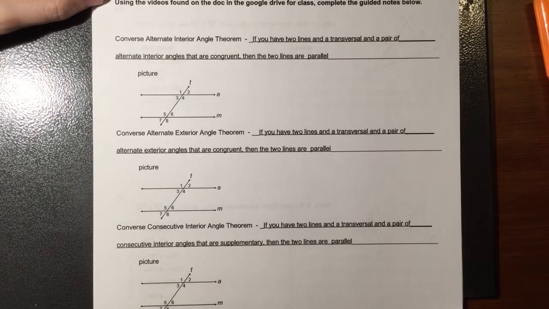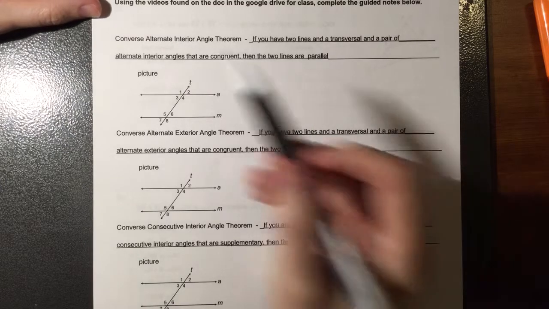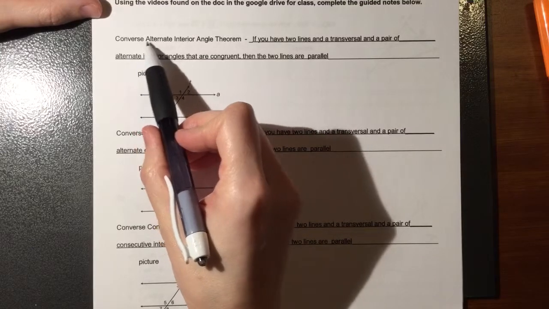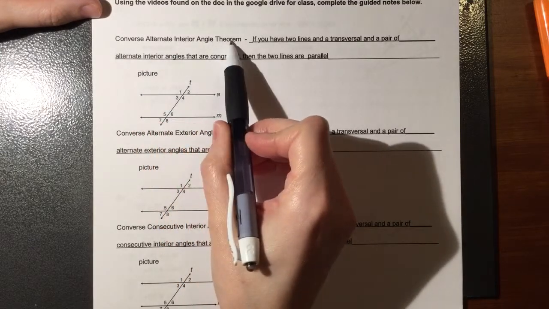Hey guys, this video is a continuation from the last lesson that we had. We pretty much pick up with our corresponding angle converse theorem and we move on from there. Alright, so for the first one, we've got converse of the alternate interior angle theorem.